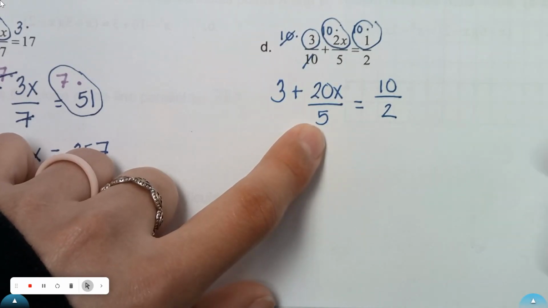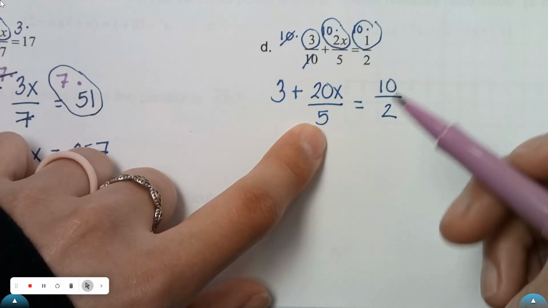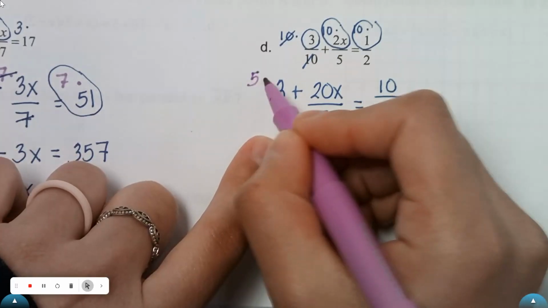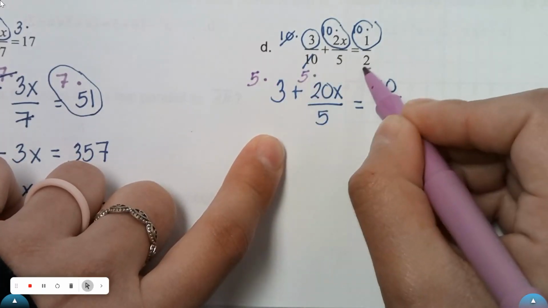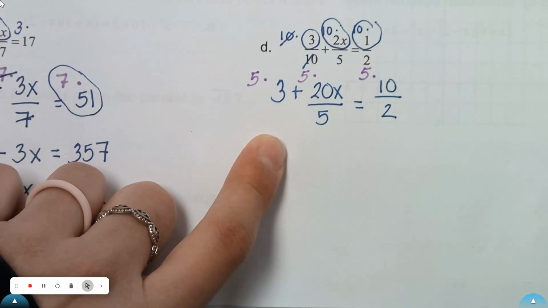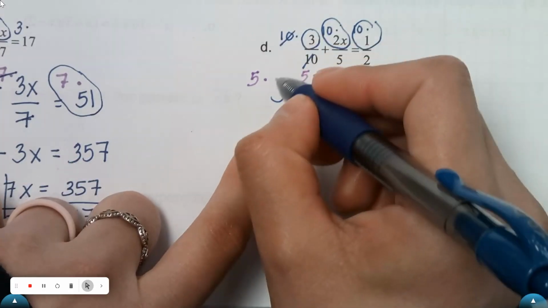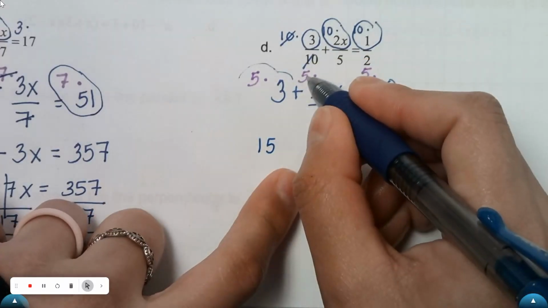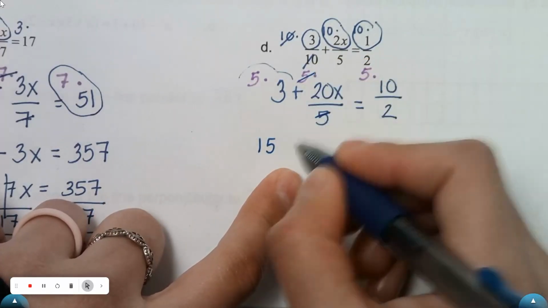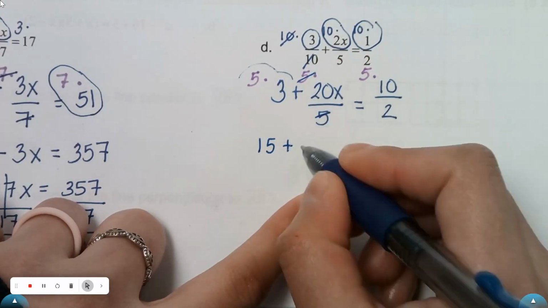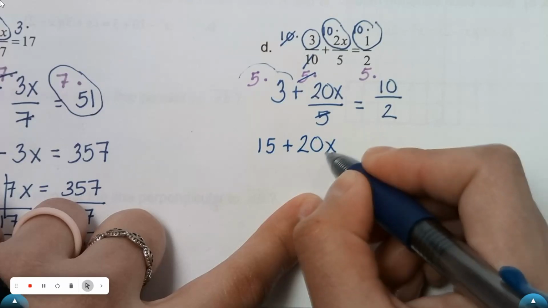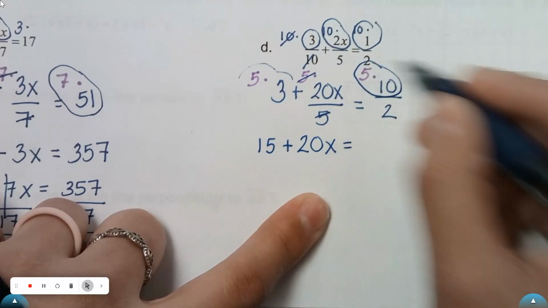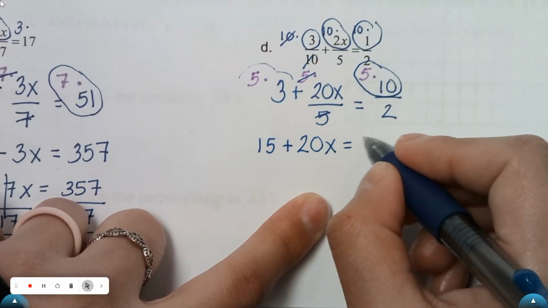Because I did not get rid of all my fractions, I'm going to repeat this process again, this time with the number 5. Everything gets multiplied by 5. So these two I multiply, I get 15. The 5s match, so I bring down my plus sign and I bring down the 20x. The 5 and the 2 do not match, so I multiply these. That gives me 50.